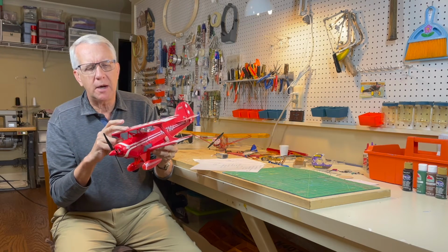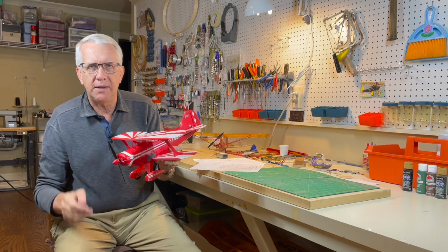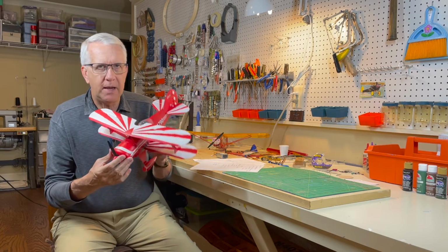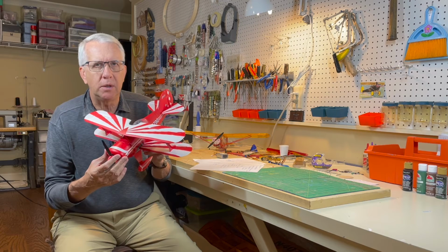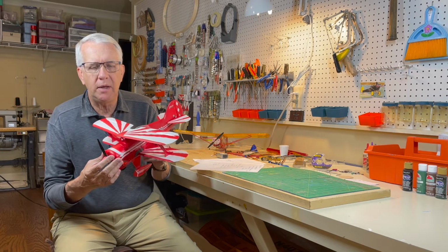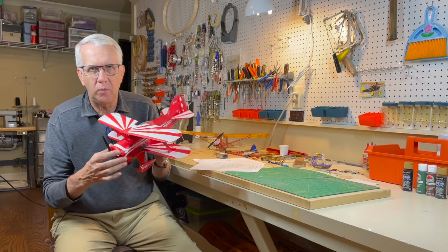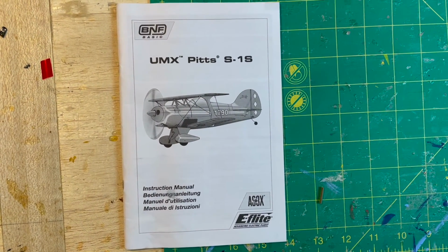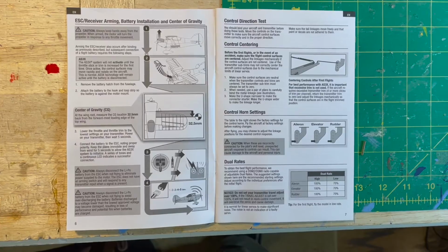So it's going to be a little bit complicated on the center of gravity, but that's what the instruction book is for. So let's take a quick look at the E-Flight Pitts instruction manual, and it very clearly has a page on the center of gravity and where that location is back from the wing leading edge. I really like the E-Flight kits. The AS3X stabilization makes all the difference in the world.